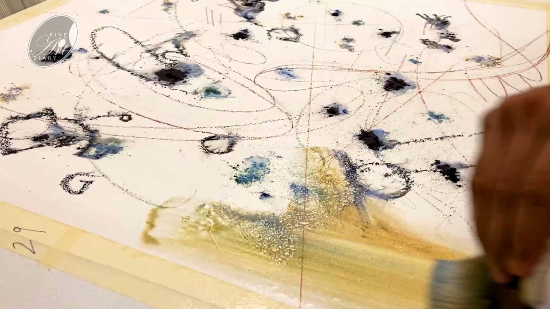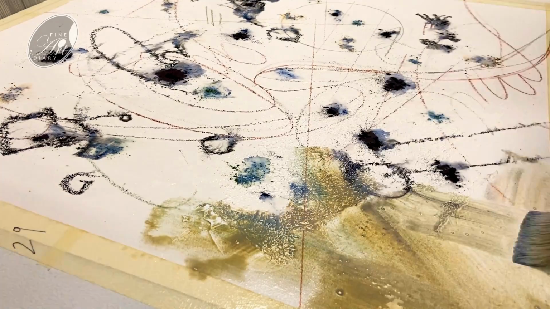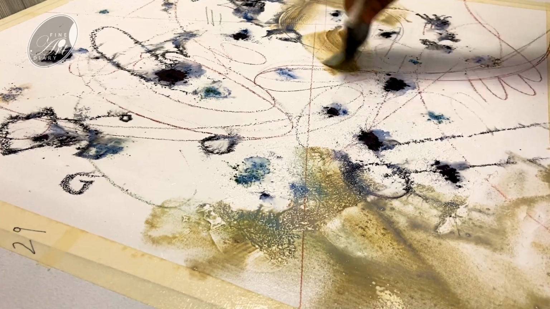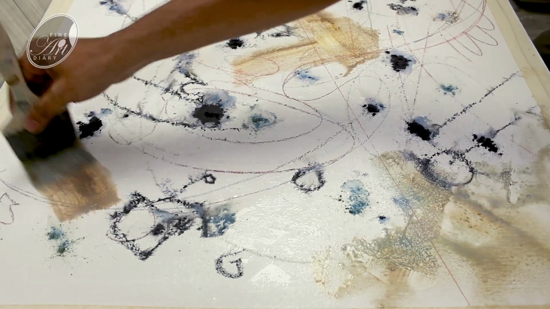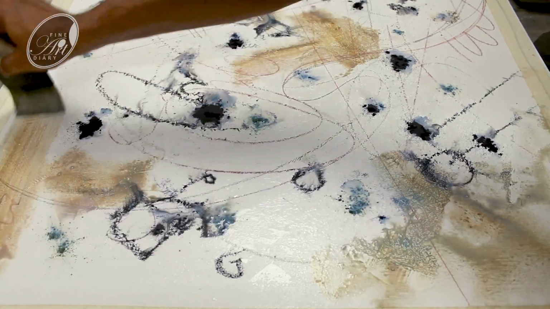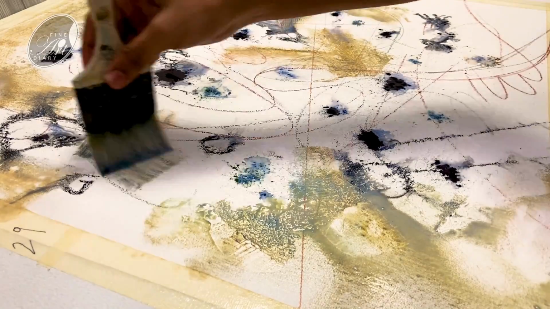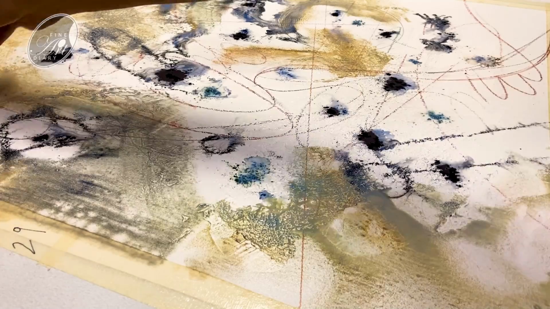Here you can notice one thing, that first I am mixing the lighter pigments and then gradually I will go towards the darker pigments. In this way I don't have to clean my brush again and again. And with the same brush you will be able to work throughout the canvas.